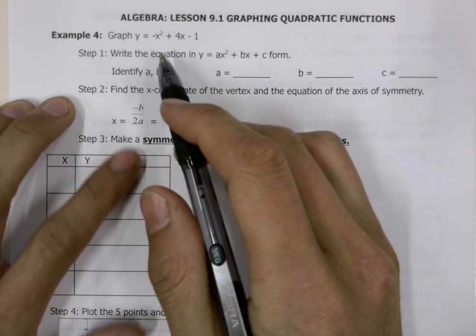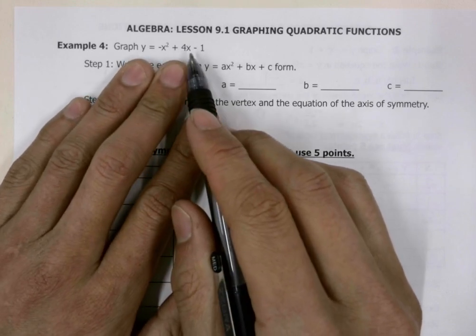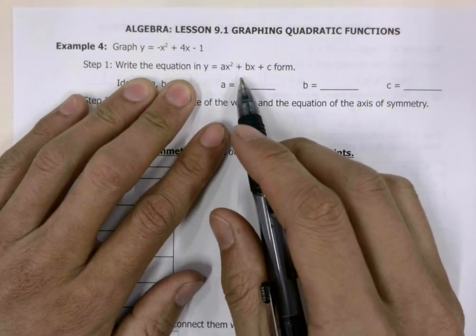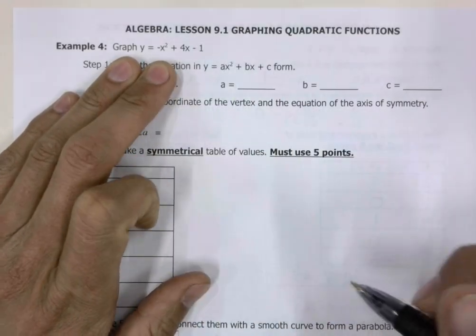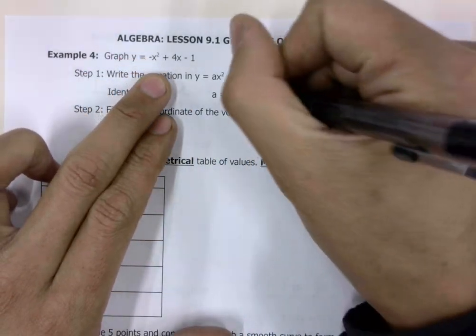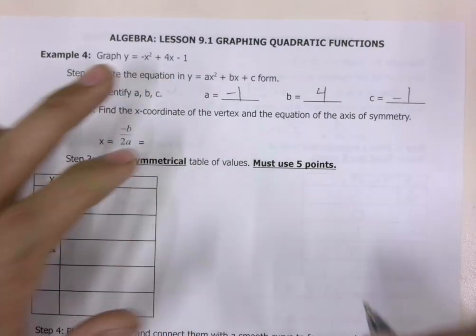All right, we have example number 4, and we have this quadratic function here: negative x squared plus 4x minus 1. First step is to write it in standard form, but it's already in standard form. So identify our a, b, and c. Our a is negative 1, our b is positive 4, and our c is negative 1.